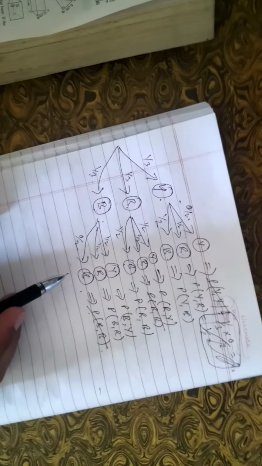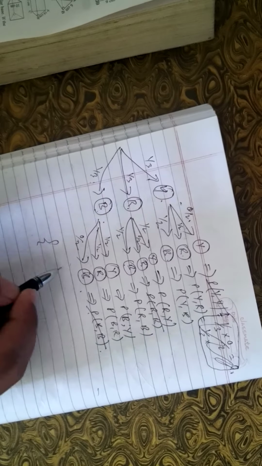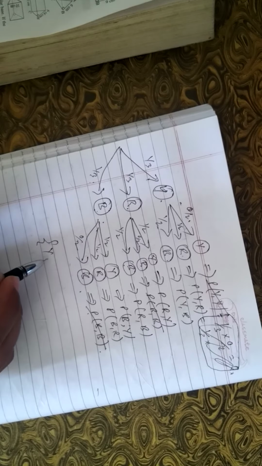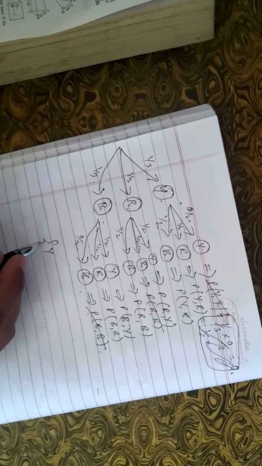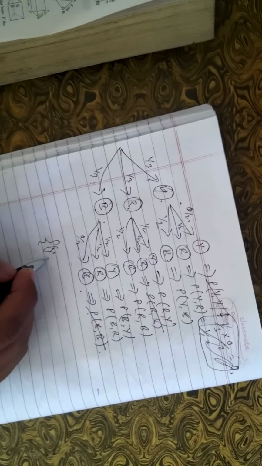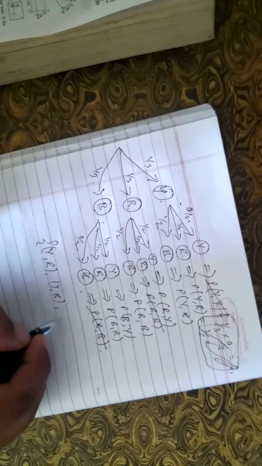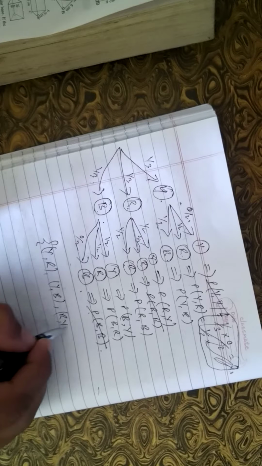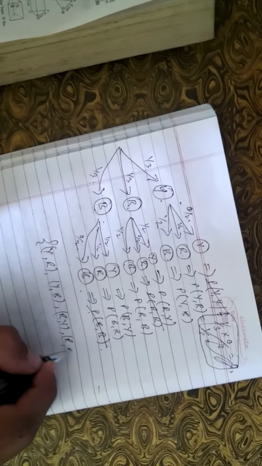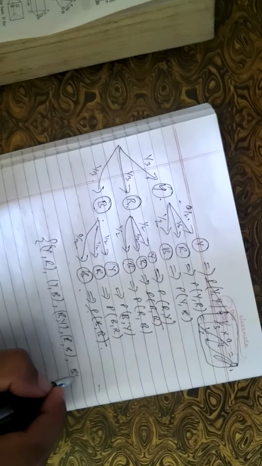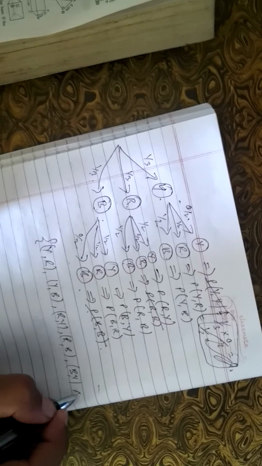So your total sample space will be Y comma R, Y comma B, and then RY, RB, BY, and then BR.